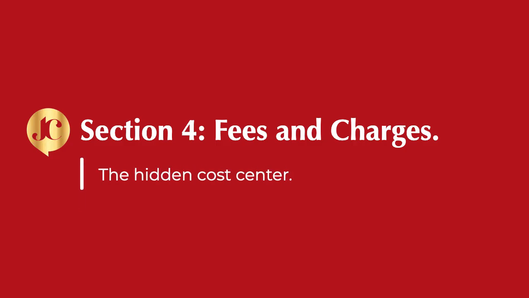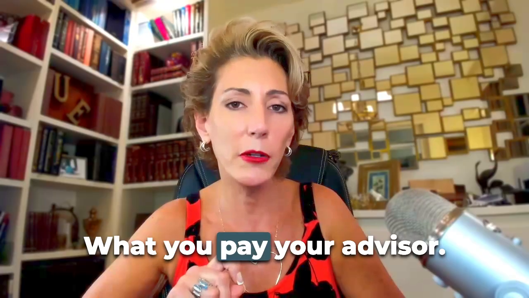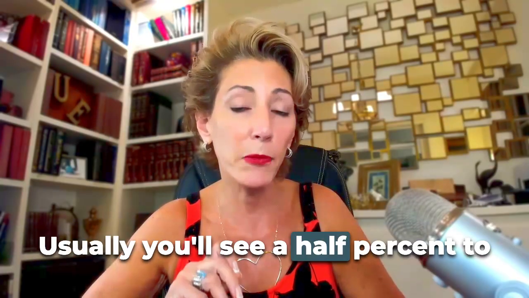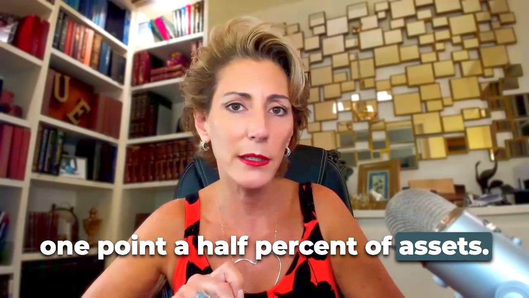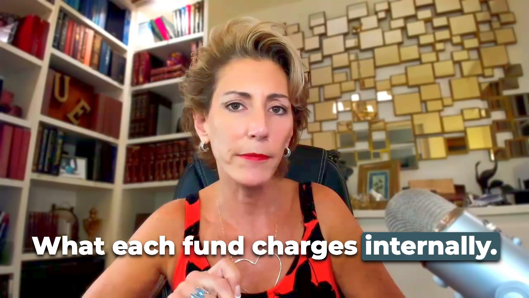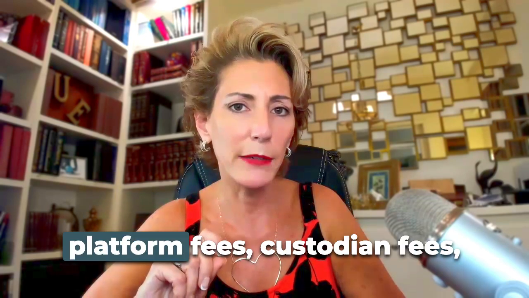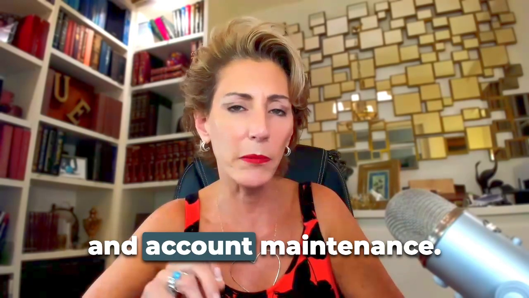Okay, the next part we're going to look at is fees and charges. This is your hidden cost center. This is a section almost everyone ignores, and it's often the most important. Here's what to look for. Look for advisory fees, what you pay your advisor. Usually you'll see 0.5% to 1.5% of assets. The other thing is fund expenses, what each fund charges internally. This is on top of the advisor fees, account service charges, platform fees, custodian fees, and account maintenance.